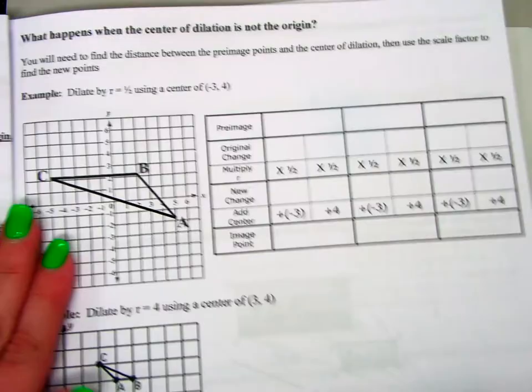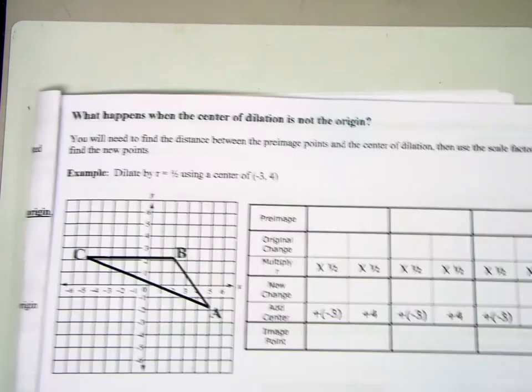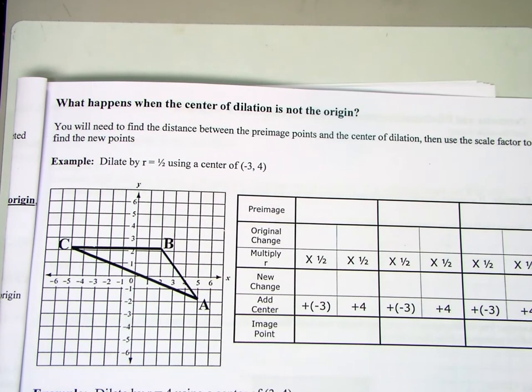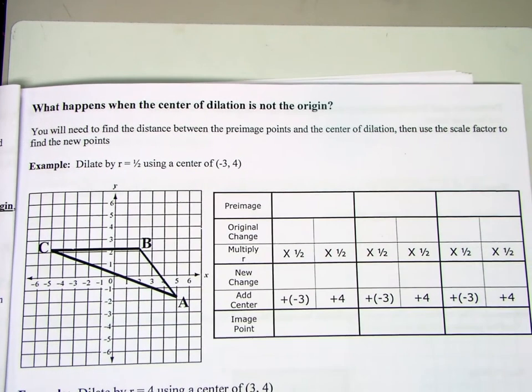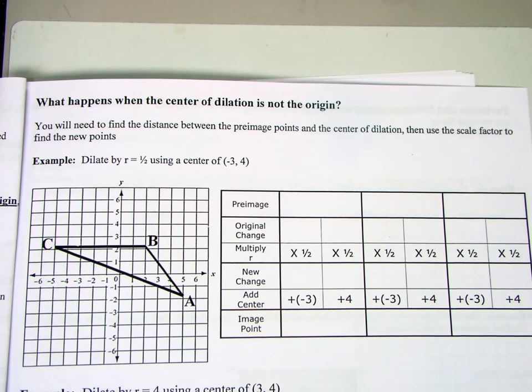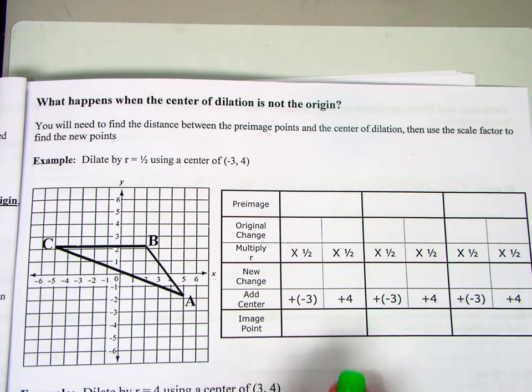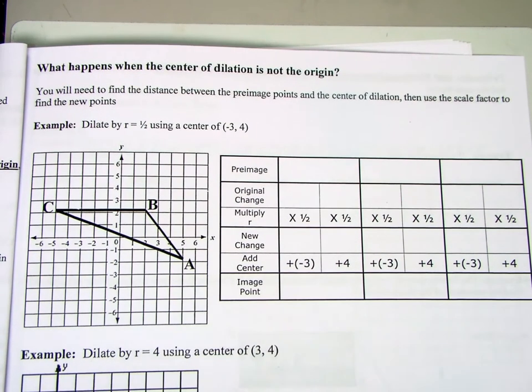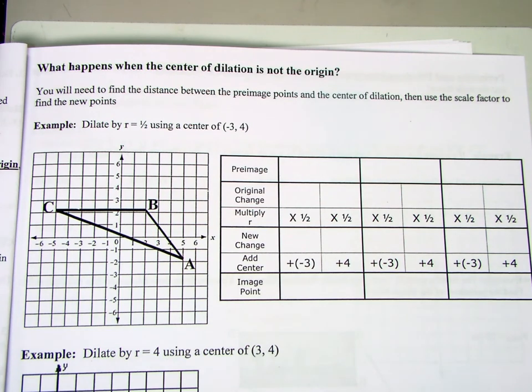So let's do a couple of those where we're not dilating around the origin. So when my center of dilation is not the origin, we're going to have to find the distance between the pre-image points and the center of dilation. Then we're going to use our scale factor with those distances to find our new points. And I put a little table here to kind of walk us through the steps of how we're going to do this, to kind of give us a little bit of help. Okay? So the first thing I'm going to do, it says dilate by 1/2, so we expect our figure to get smaller, right? Using a center of -3, 4.